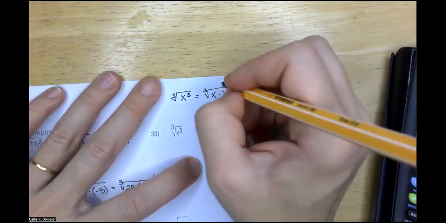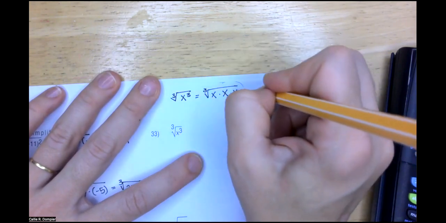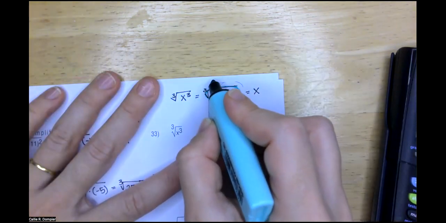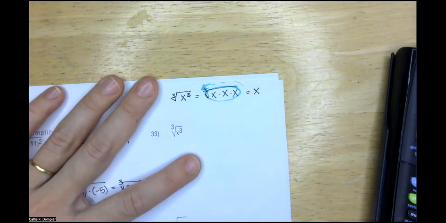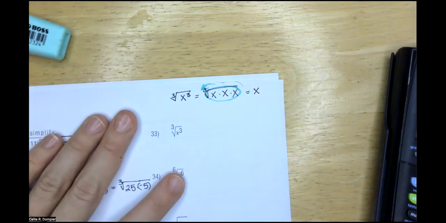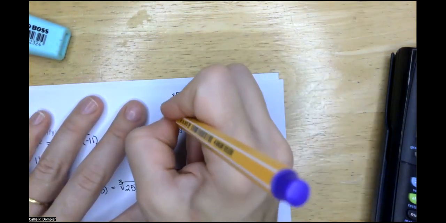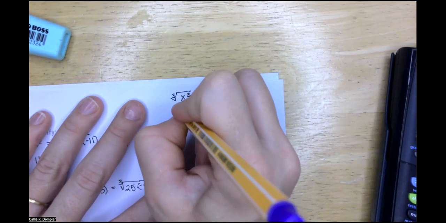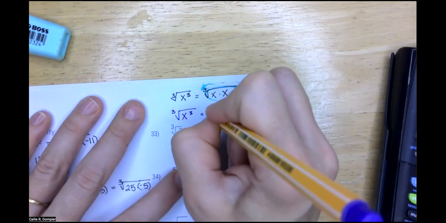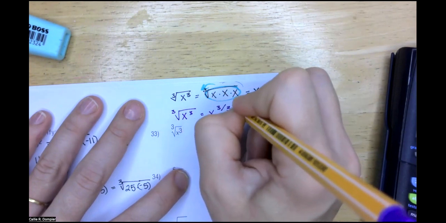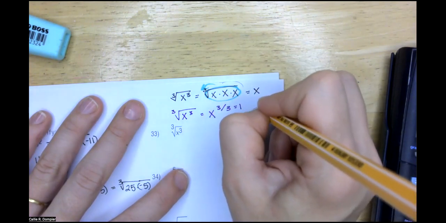Good. There's 3, and the index is 3, so that's just one group. Those 3 come out, and we just have x. The other method was division. So cubed root of x cubed is x to the power of 3 divided by 3, which is 1. So it's just x to the 1st.